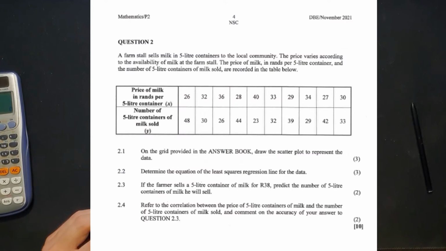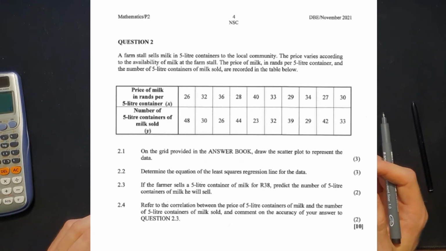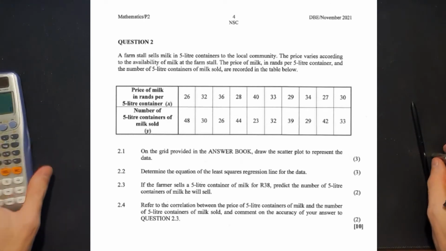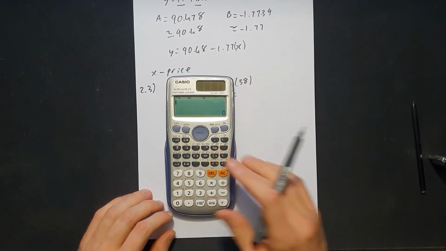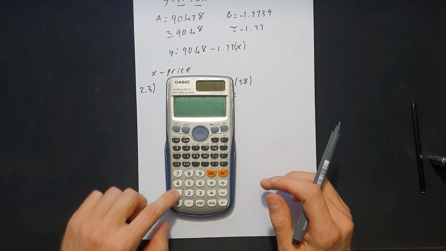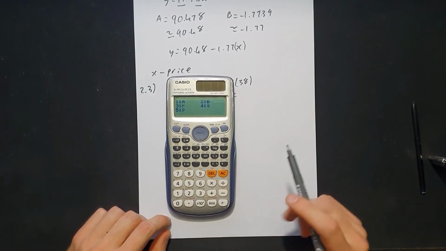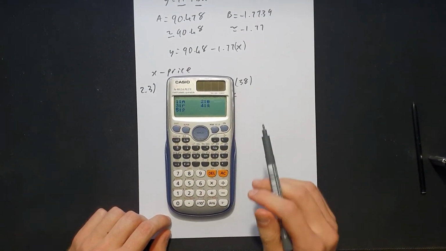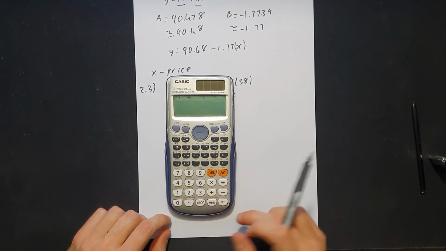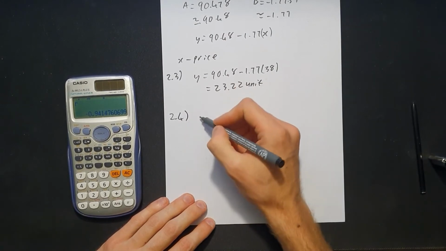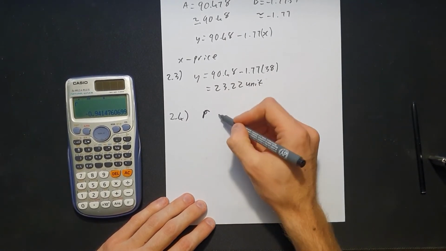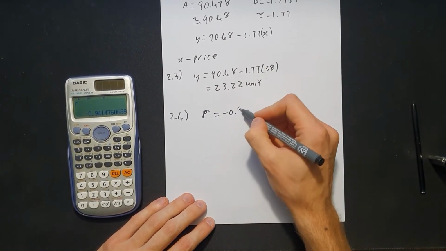Okay, then 2.4 says refer to the correlation between the price of 5-liter container milks and the quantity sold, and comment on the accuracy of your answer in 2.3. Okay, so now we need the correlation. So again we're going to use our calculator, shift 1 for stat, we're going to go to 5, we're looking for R, which represents the correlation, so if I push 3 and equal, note that R, so for 2.4, R is equal to negative 0.94.